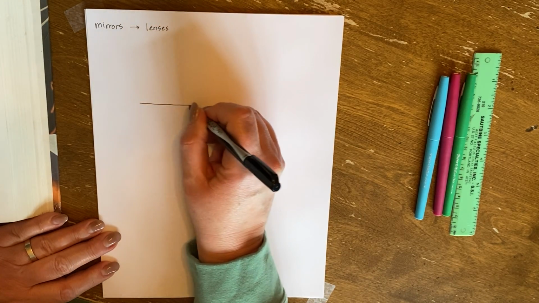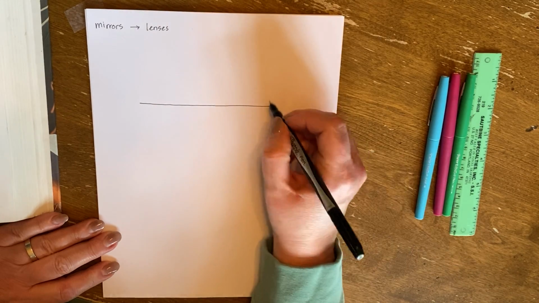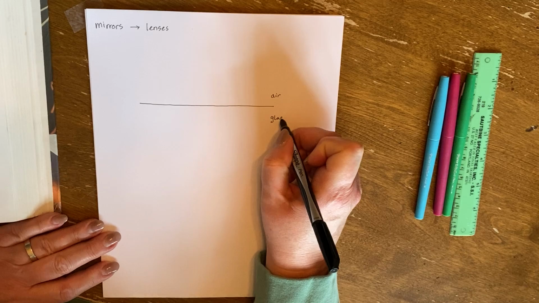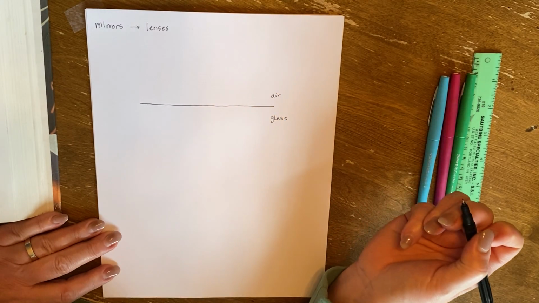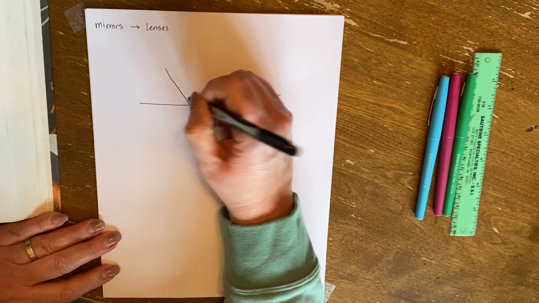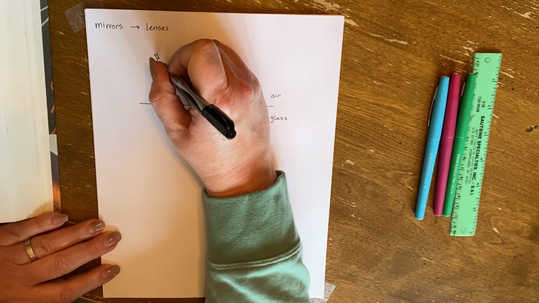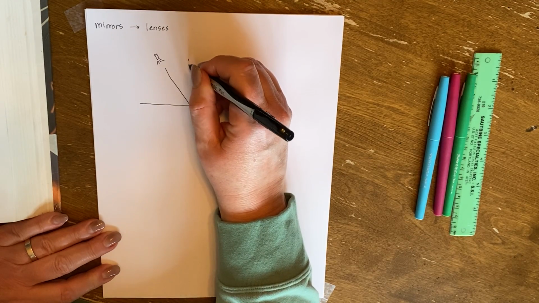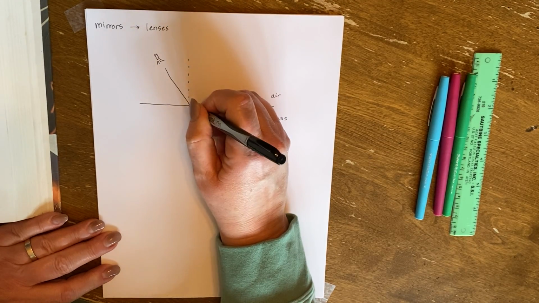So let's do a little bit of a review. Let's say above the line we have air. Below the line, the medium is glass. This is our incoming light, our light source. We'll go ahead and draw our imaginary perpendicular.